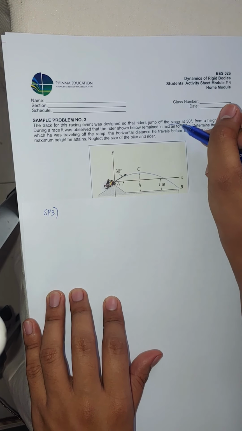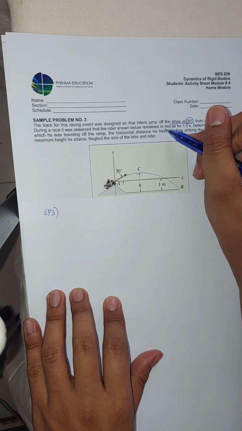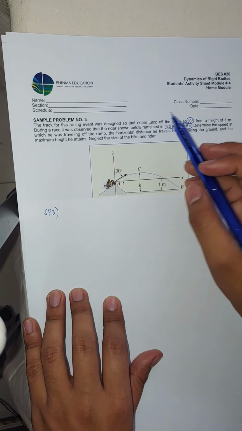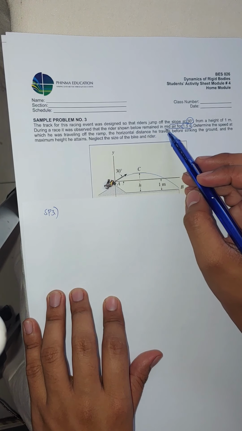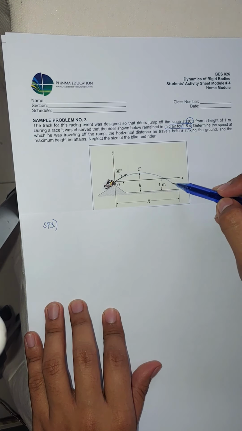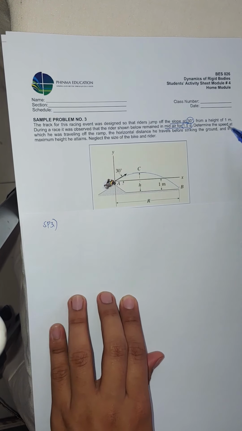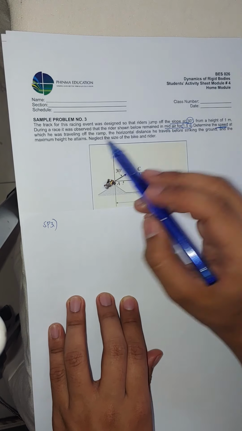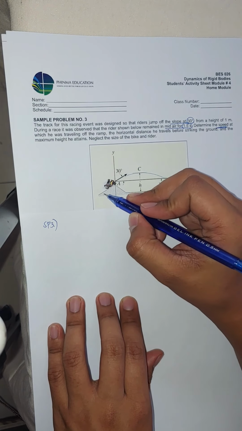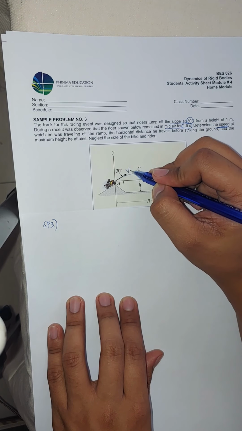Okay, so our slope, the motion of the projectile is inclined at 30 degrees. The time is 1.5 seconds. The rider remains in mid-air for 1.5 seconds, so from here to here, that is 1.5 seconds. Determine the speed that he was traveling off the ramp. So we were asked the initial velocity.